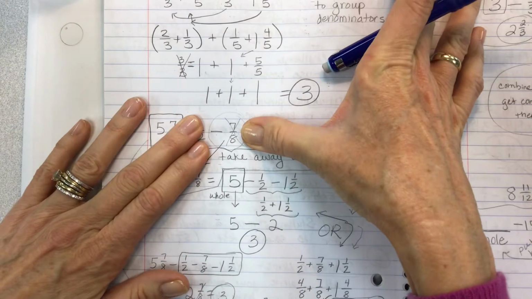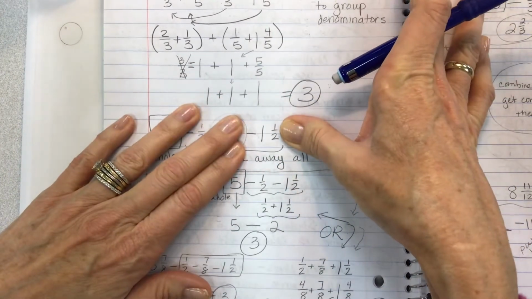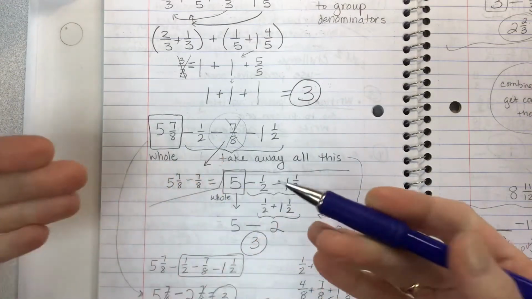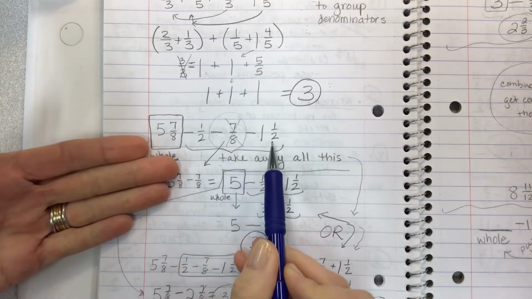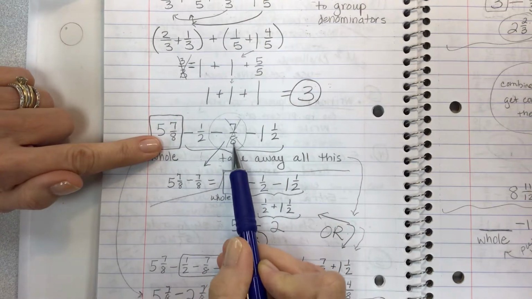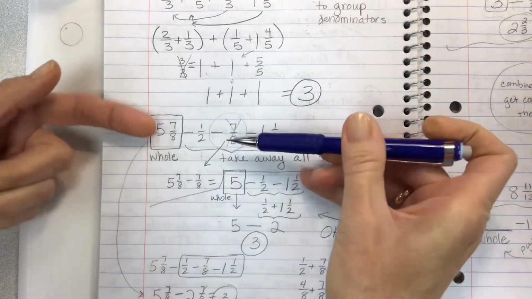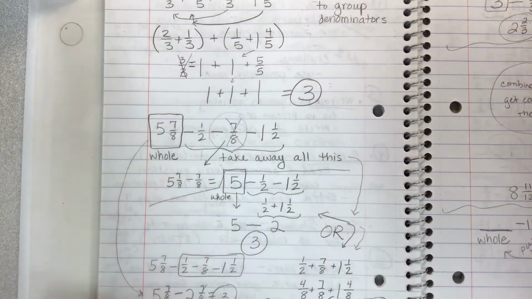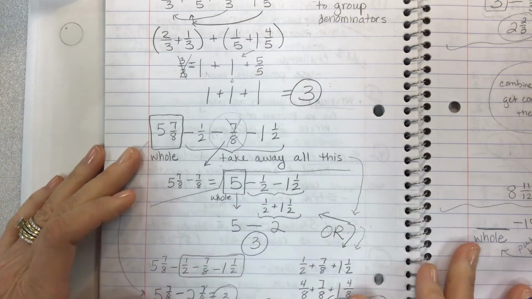I will also take away 7/8. I will also take away 1 1/2. The thing with today is that because this is all subtraction, I can take away something with a common denominator before I take away the others. And so that's going to be part of your strategizing. So look for things with common denominators.